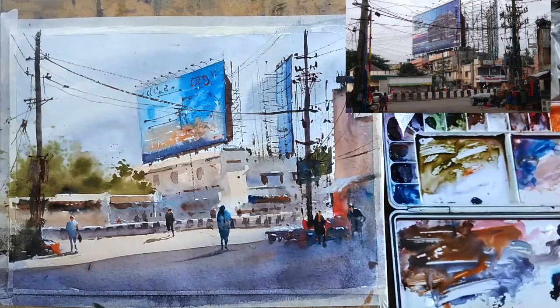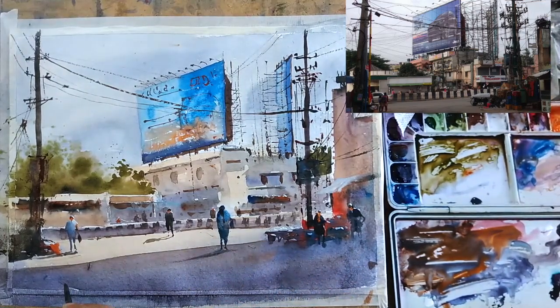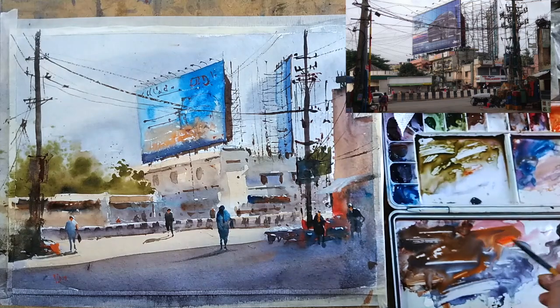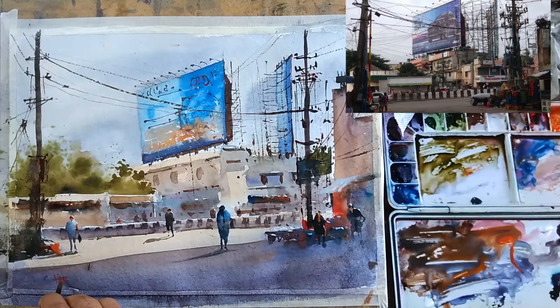Now I will put the signature. A lot of reds here, so I will make a signature here again with a little red only. It is not very clear, but it's okay.